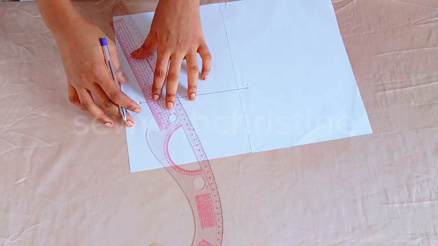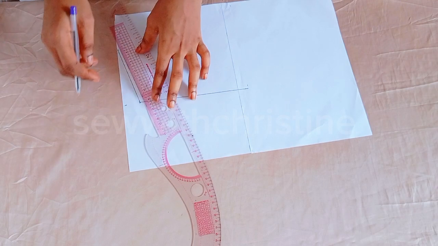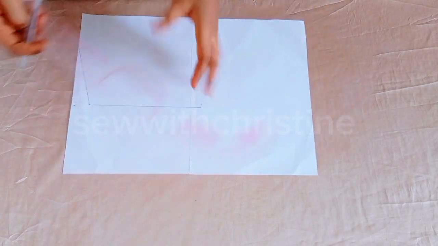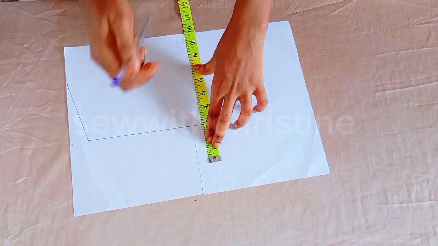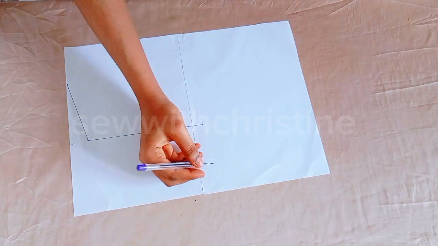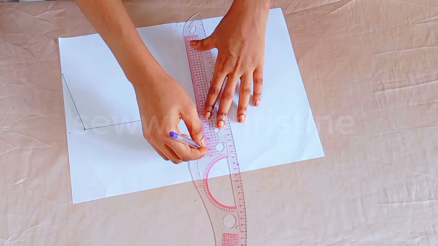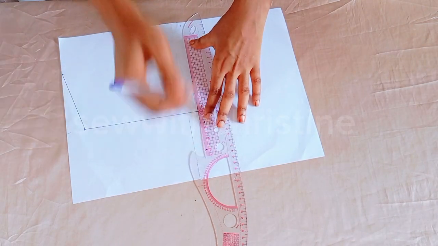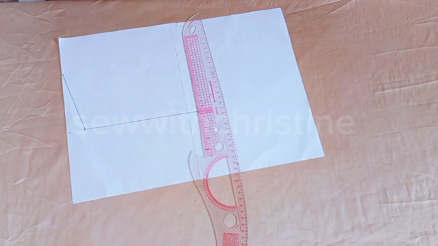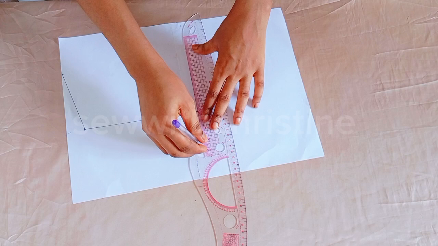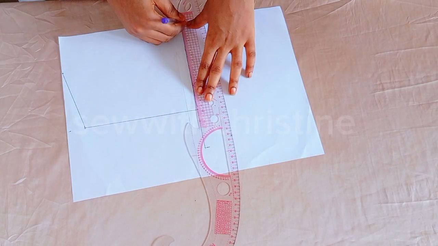I've marked my shoulder measurement, which is 14 divided by 2, that gives 7. So I've gone ahead to mark 7. And I've also marked my neck width, which is 2.75. I'm using that because I do not want this neck width to be too wide. So rather than using 3 inches, which is a standard measurement, I reduced that to 2.75. At the base there, I just divided my bust circumference into 4 and I've marked that out as well.